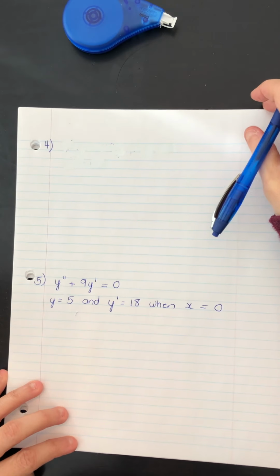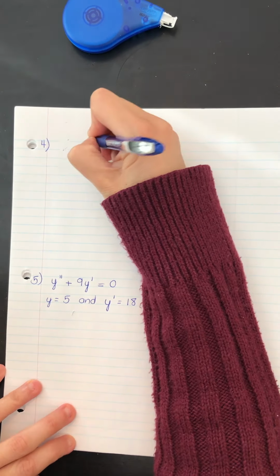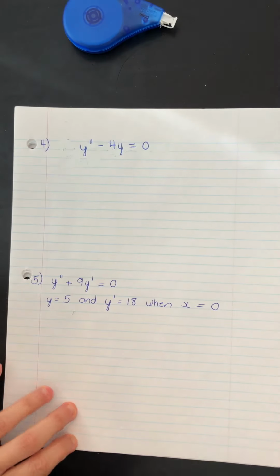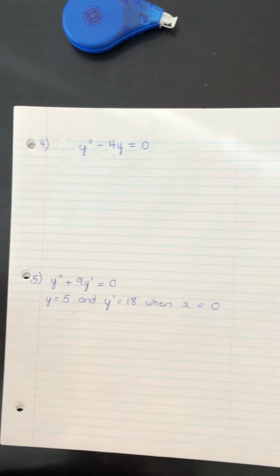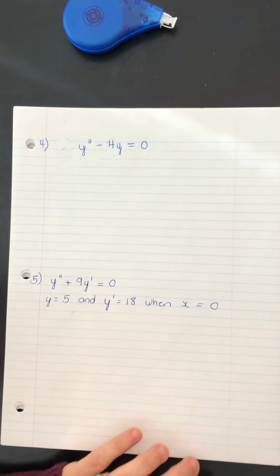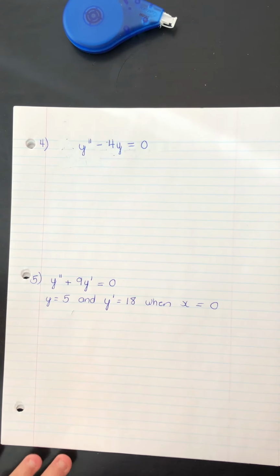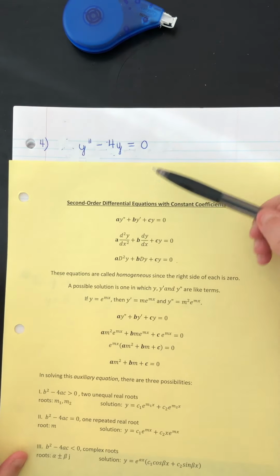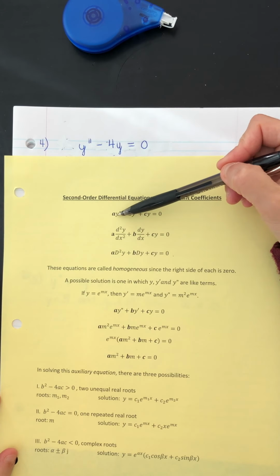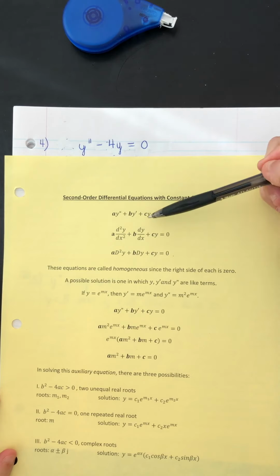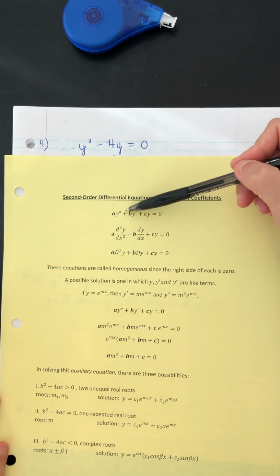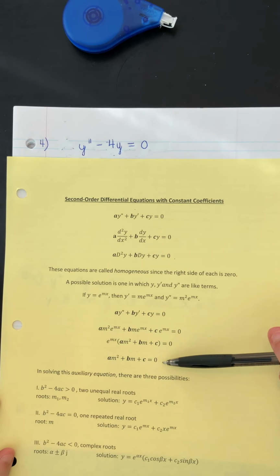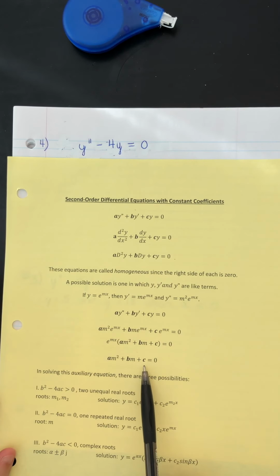All right, the question is y double prime minus 4y is equal to 0. Just finding the general solution. So the key here is that it's only 2 terms currently. One of the 3 terms is missing. Take a look. We've got the first term, and this is a y, so we have the last term. We are missing this term right here. So be careful when you're writing the auxiliary equation. You will only have this term and this term.